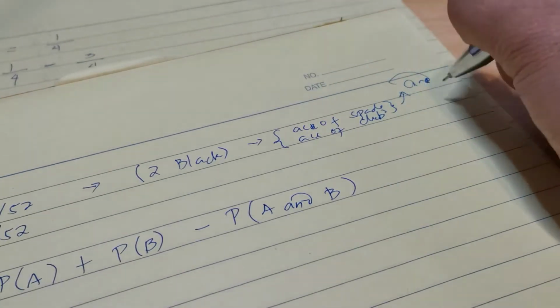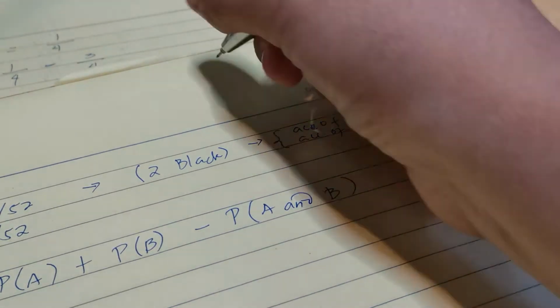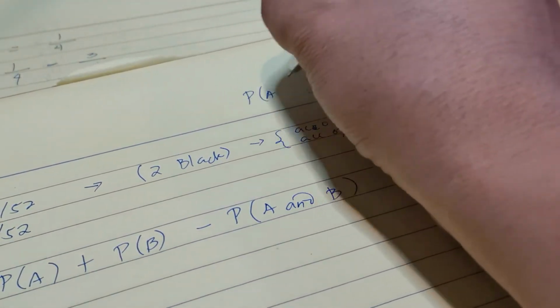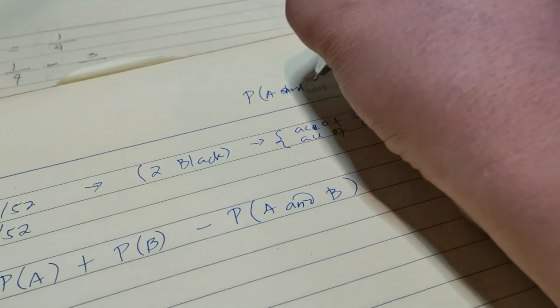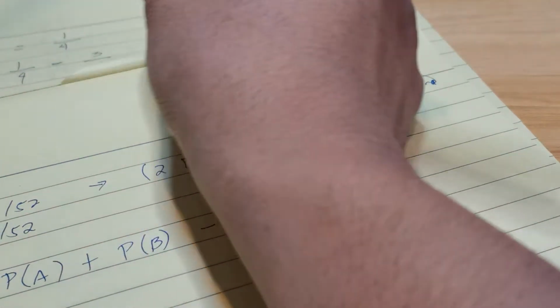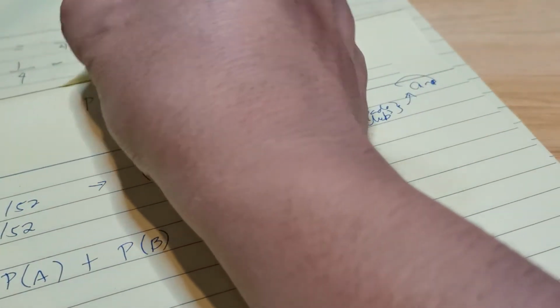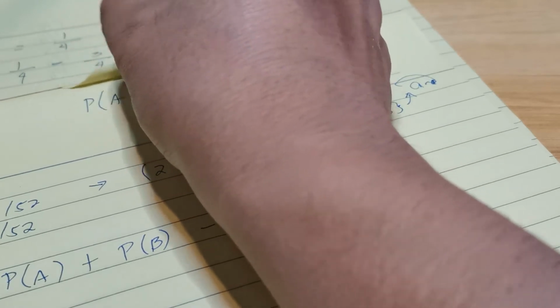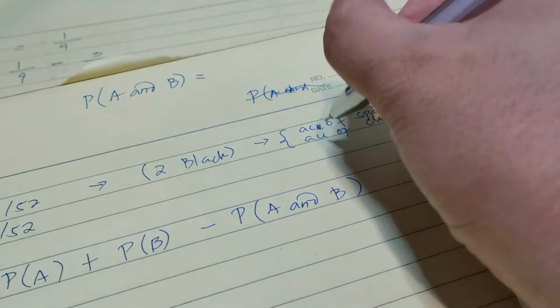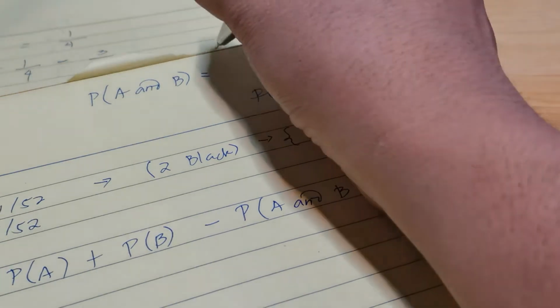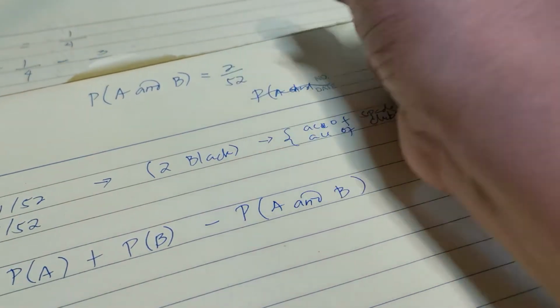The probability of ace and black is two, right? Two: spade and club. So, 2 over 52.